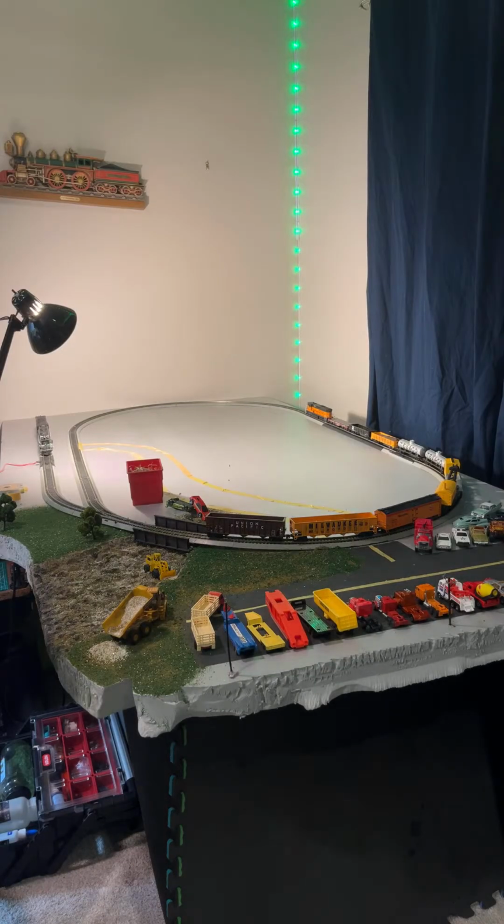So this grass here is gonna be pushed into the ground with a, what is it, a stick type of thing. And then I'll have to drill the holes out.